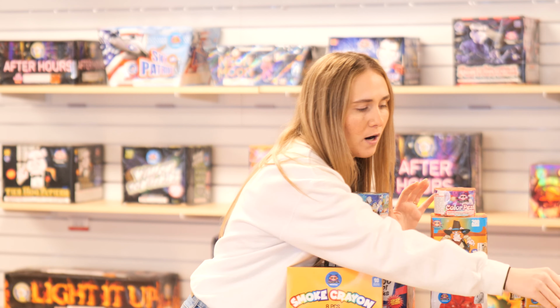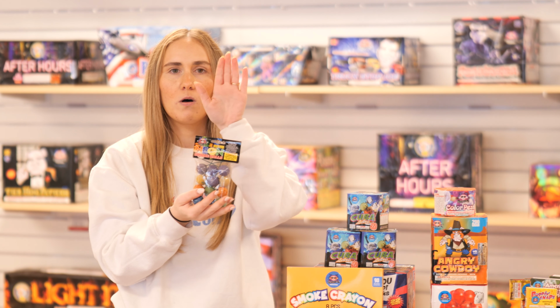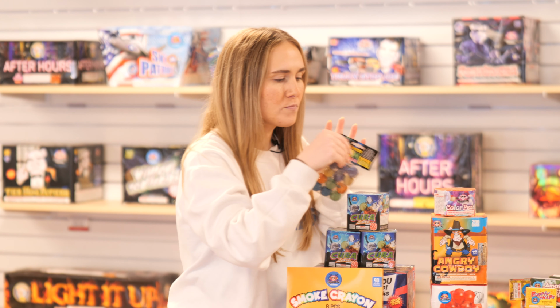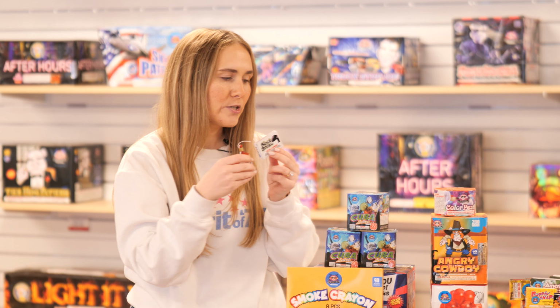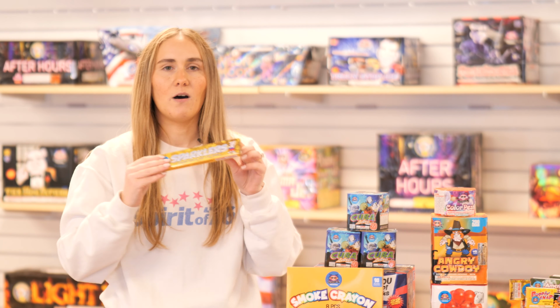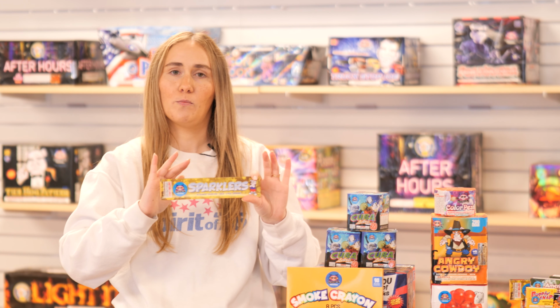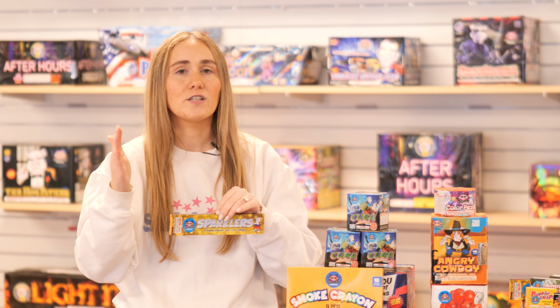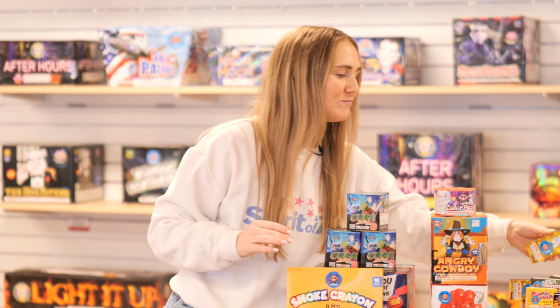Another high volume product is something like smoke balls, the cheaper, small packages of smoke balls. Another high volume product are going to be your black snakes or your poppers. And then of course you cannot have a 4th of July celebration without your 99-cent box of sparklers. So these are going to be your high volume products. They're going to be the ones that you find your staff restocking over and over again. So we'll go over some tips on how to help that in a little bit.